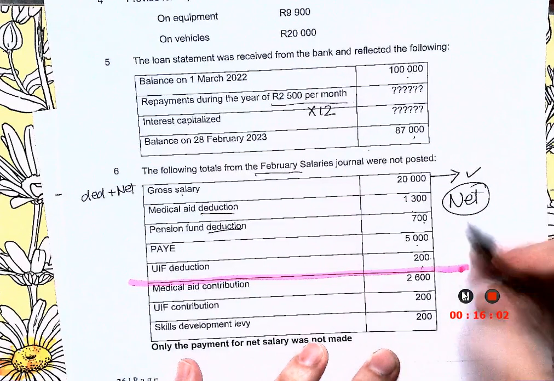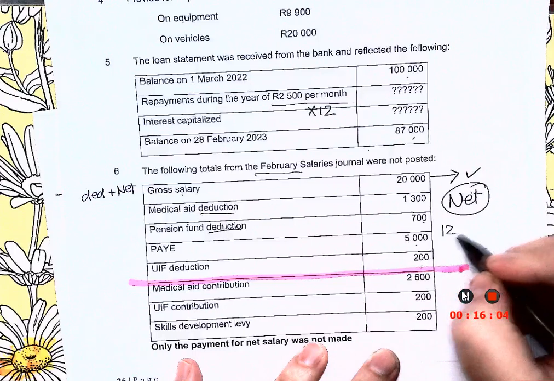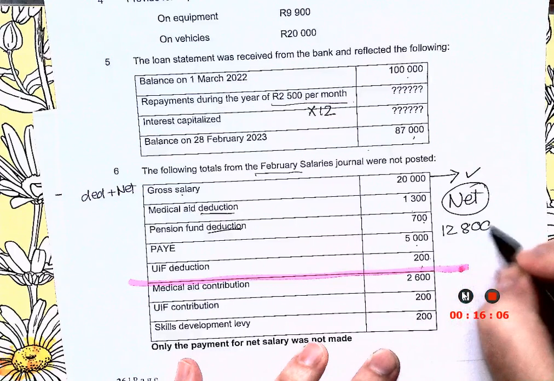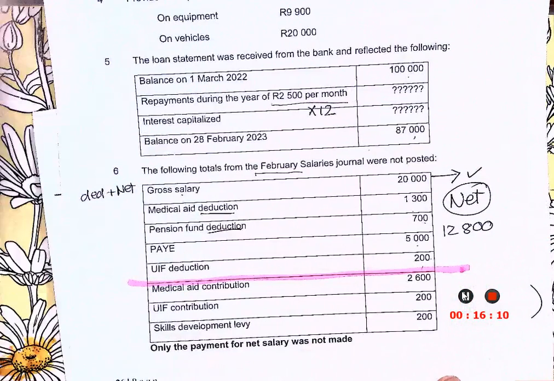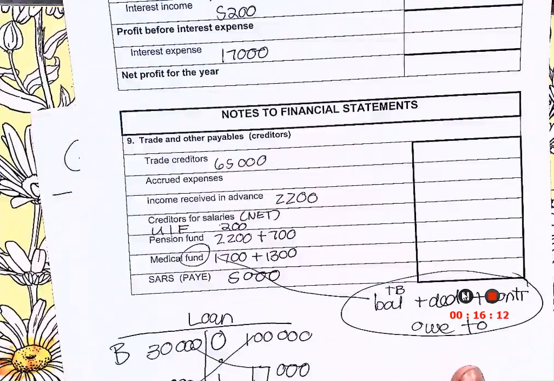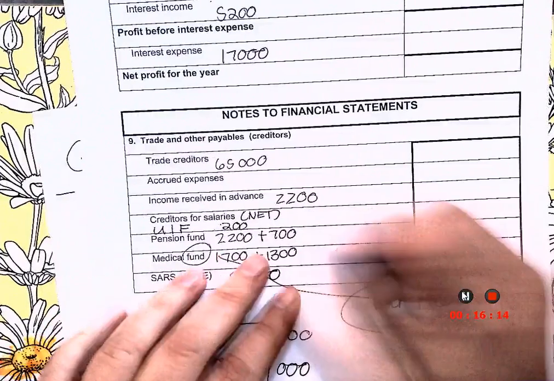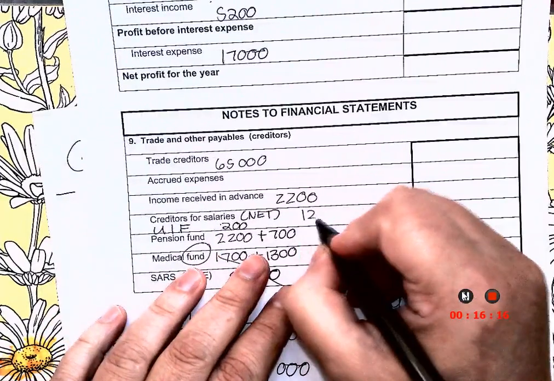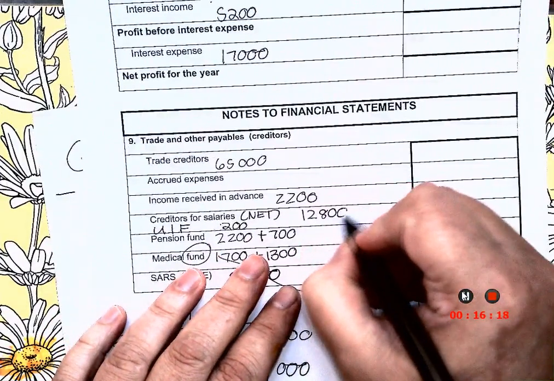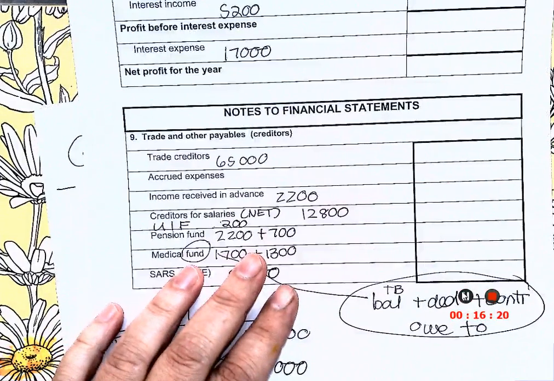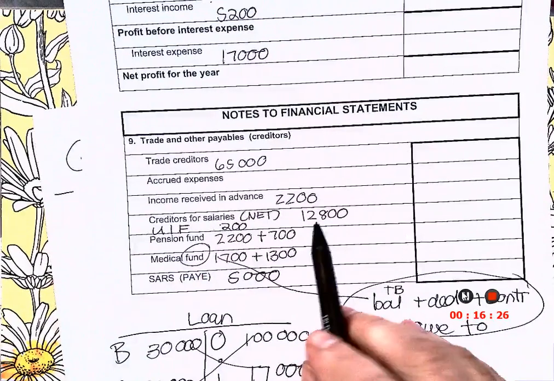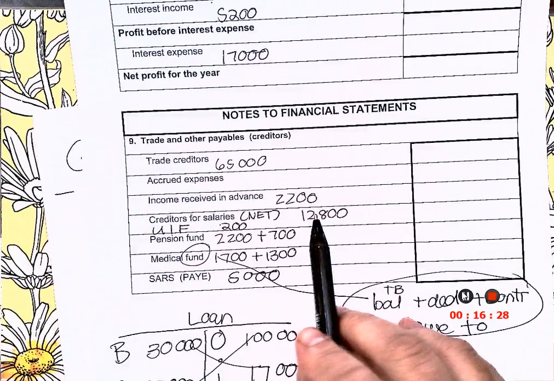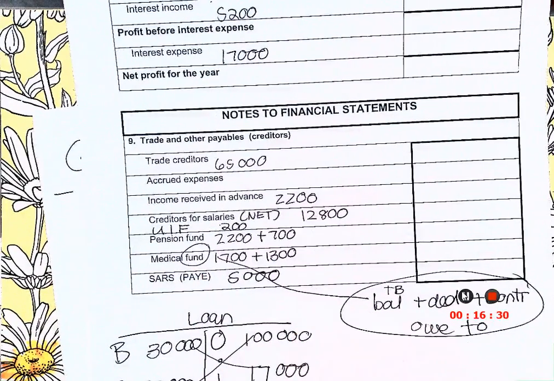And how much is that? 12,800. That's his net salary. So his net salary, I'm going to put here. I still owe him that. Everybody sharp?